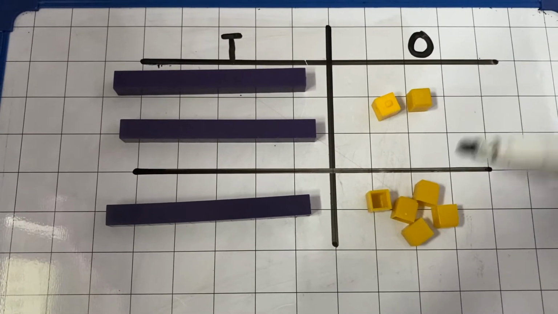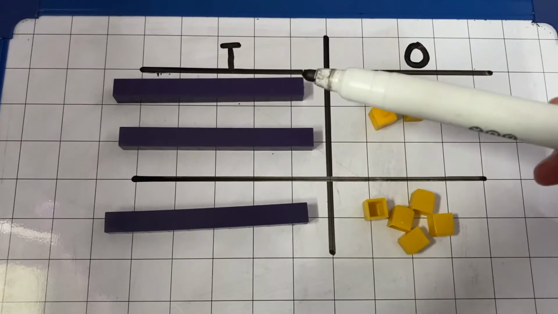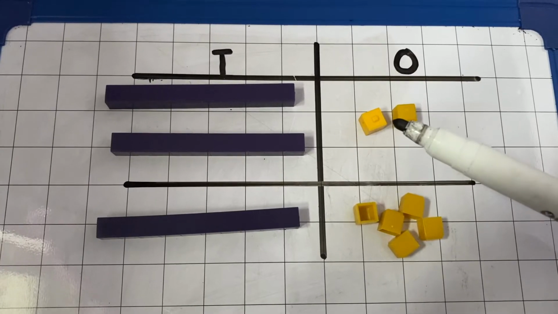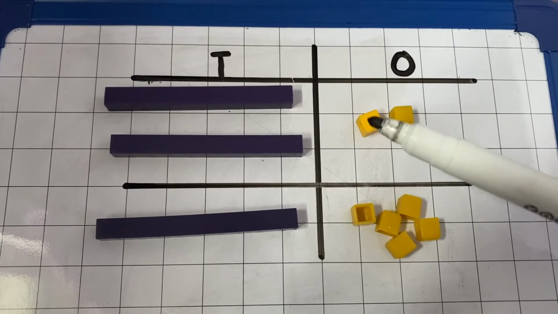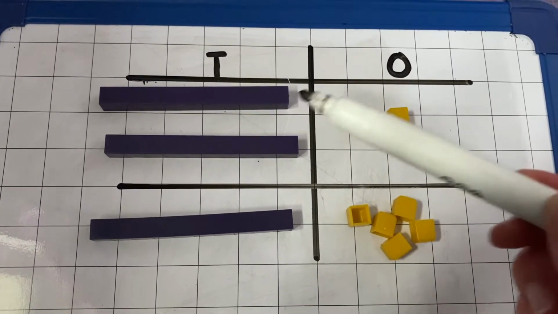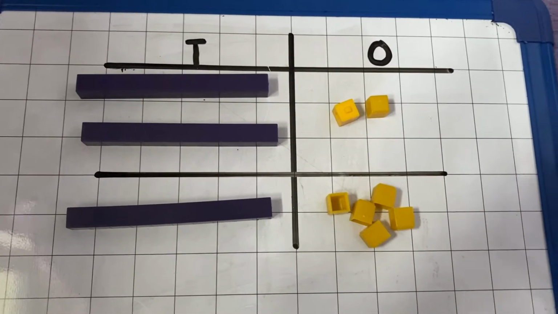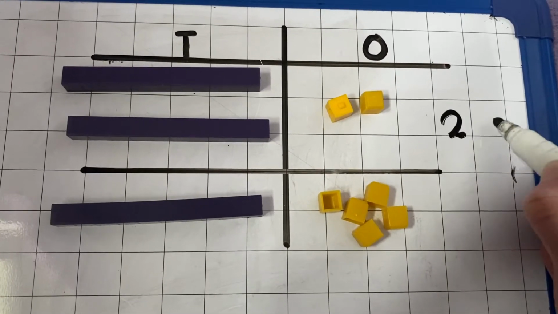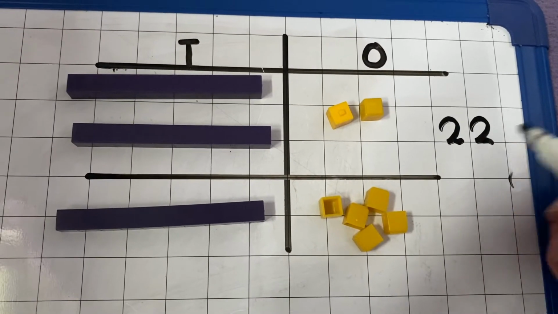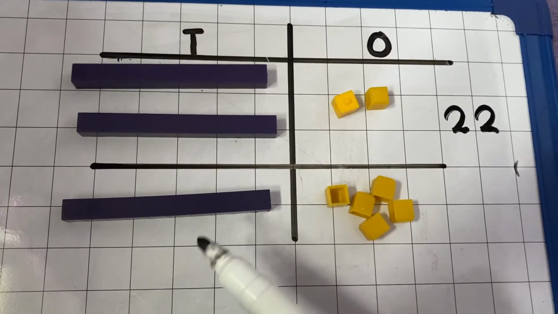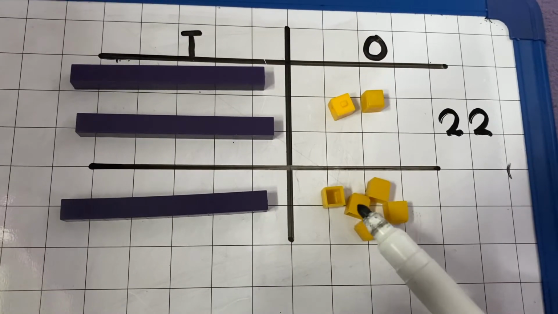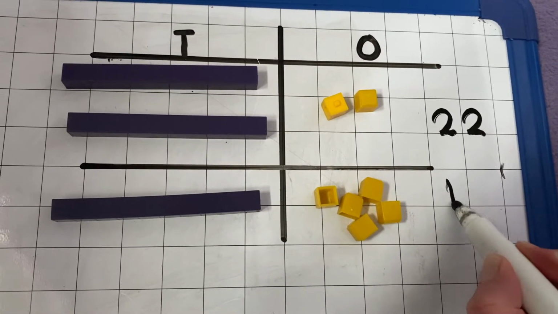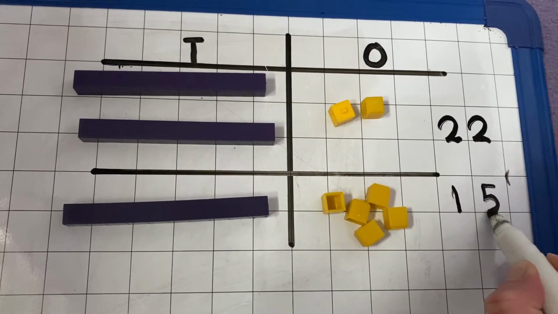So here we've got two Dienes rods, 10 and 20. And here we have two ones, meaning we have 22. Children may want to write the number either side to remind them. Here we have 1 ten and 1, 2, 3, 4, 5 ones. So this one will be 15.